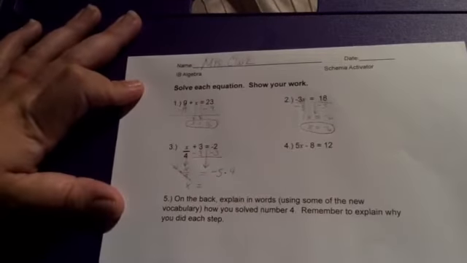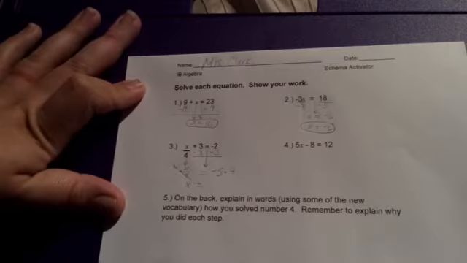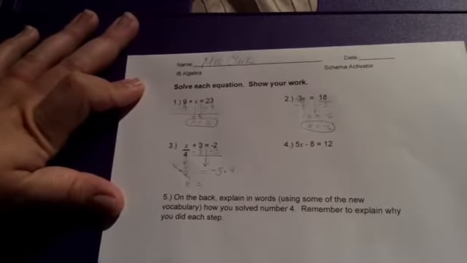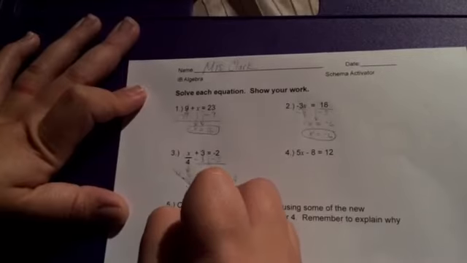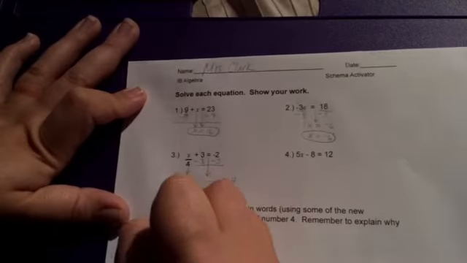On the right side, I have negative 5 times 4. I have to do the multiplication over there. There's nothing that's going to cancel out. Negative 5 times 4 is negative 20. So my x is equal to negative 20.